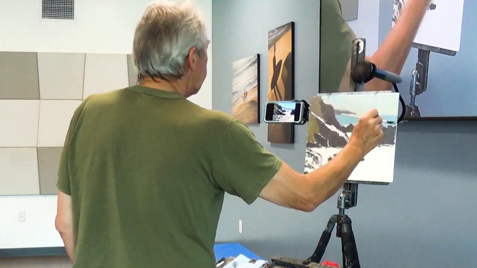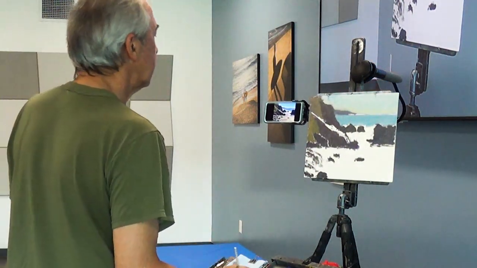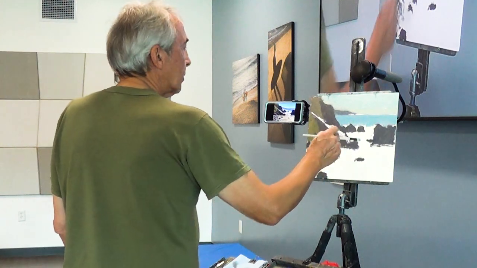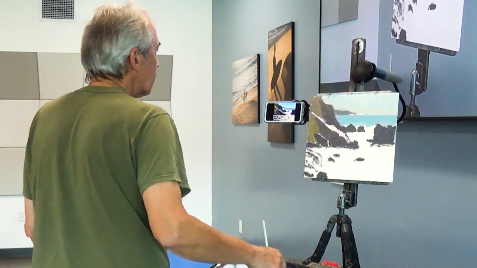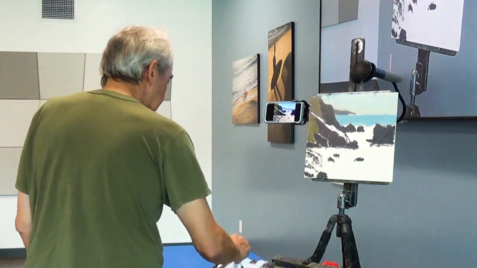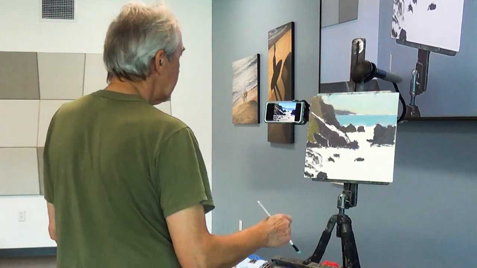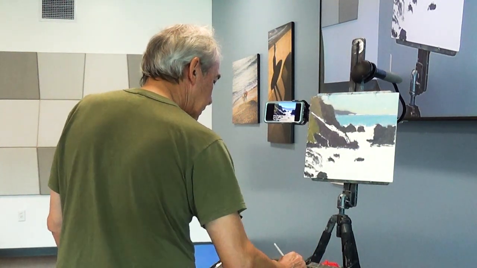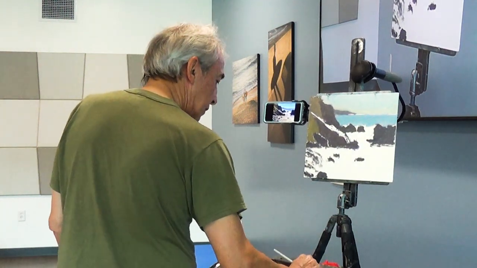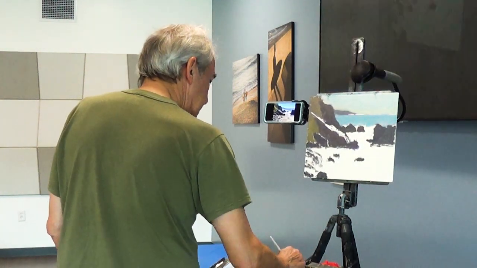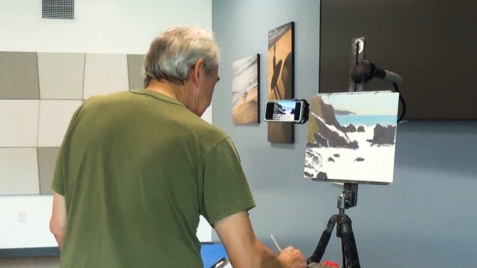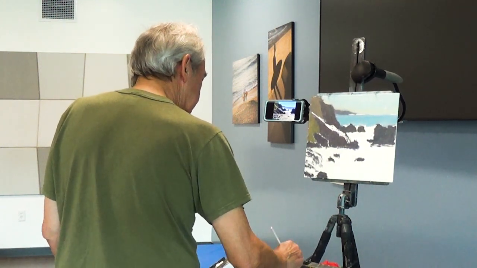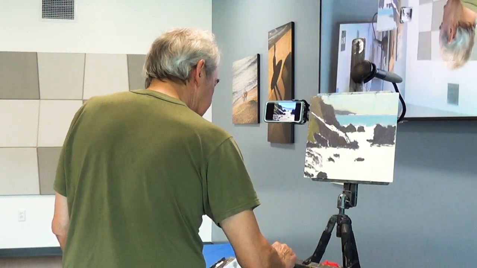That's my middle value in the ocean that I'm seeing. I'm going to leave some of this for later. Get my foreground colors. I'm mixing a little cadmium yellow medium with red.